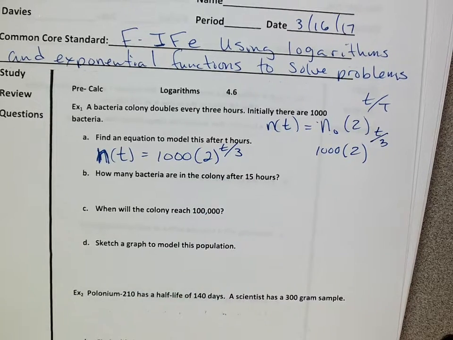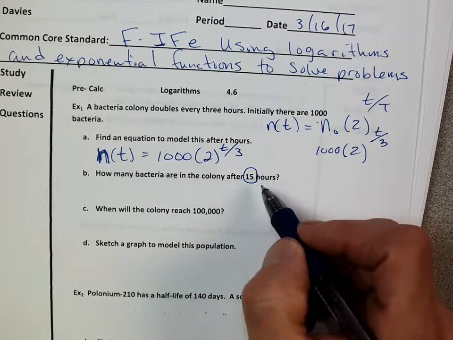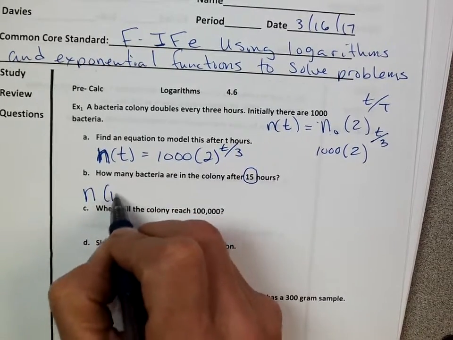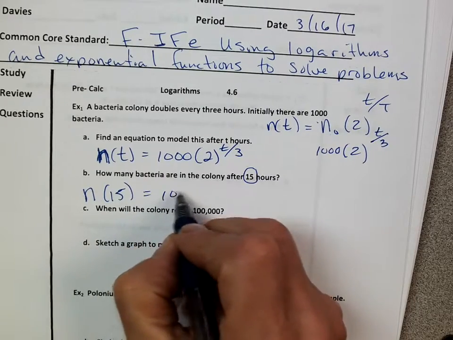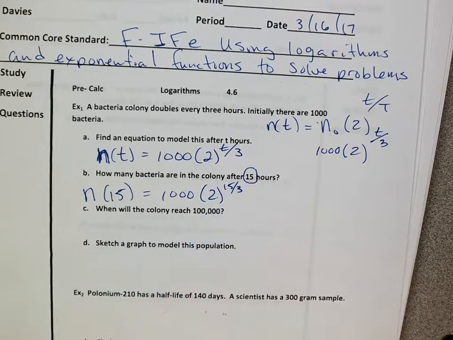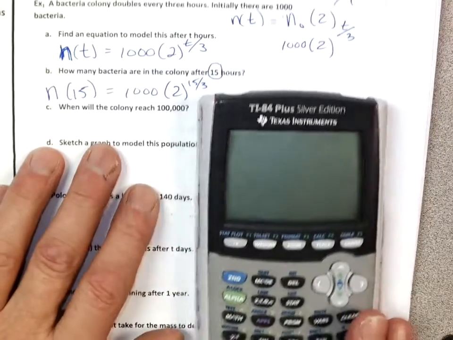So B, how many bacteria will there be after 15 hours? So just plug 15 in for t, right? So N of 15, which is the number after 15 hours, is equal to my 1,000 times 2 to the 15 over 3. And I'm going to use my calculator. I know 15 over 3 is 5, so I'm just going to use 5 there.